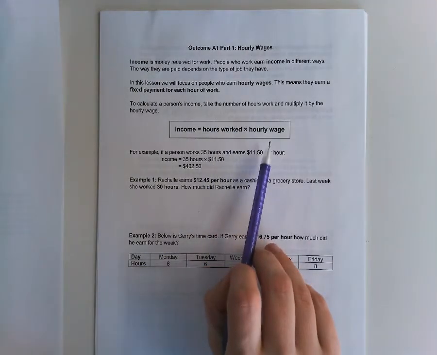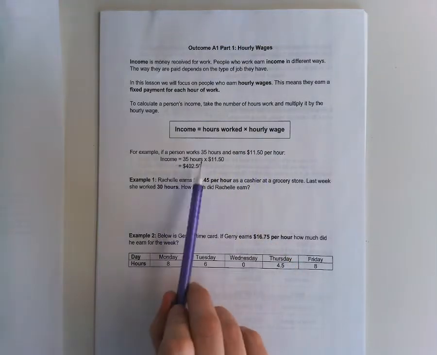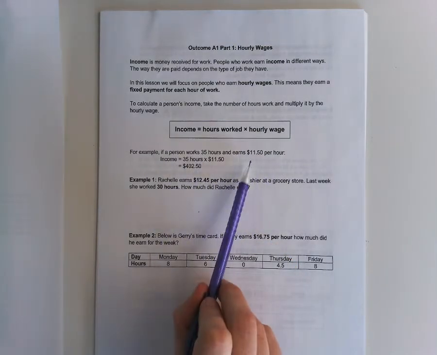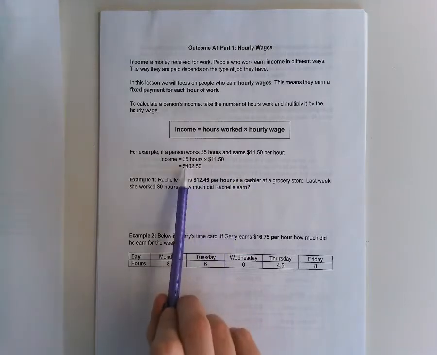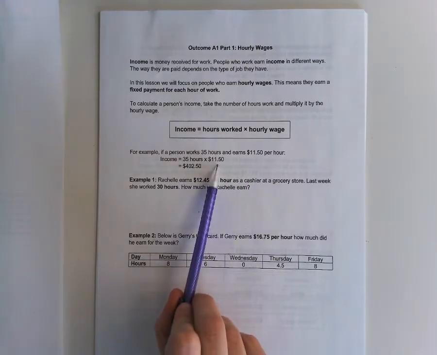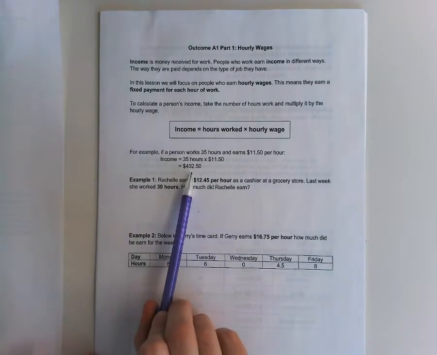Now, to calculate a person's income, what you need to do is take the hours worked and multiply it by the person's hourly wage. So for example, if a person works 35 hours and earns $11.50 per hour, you would take 35 times $11.50 to get a total of $402.50.